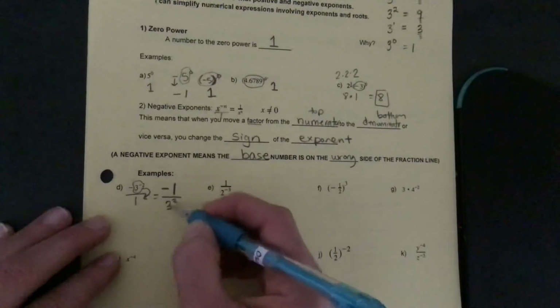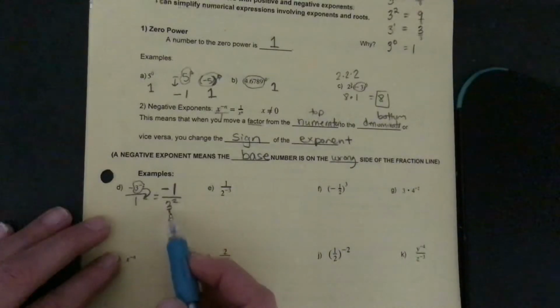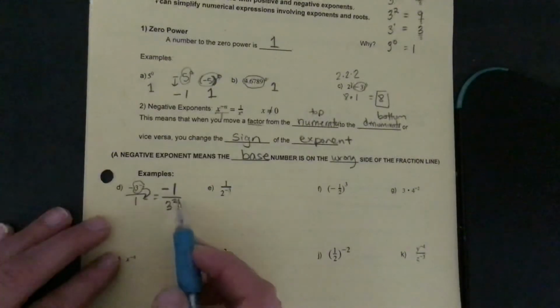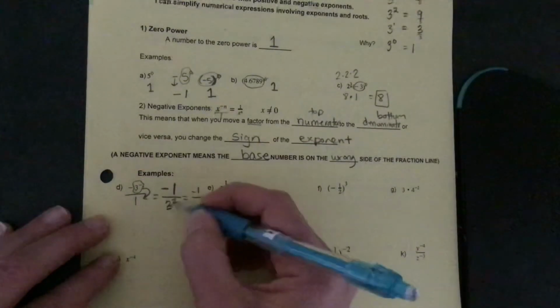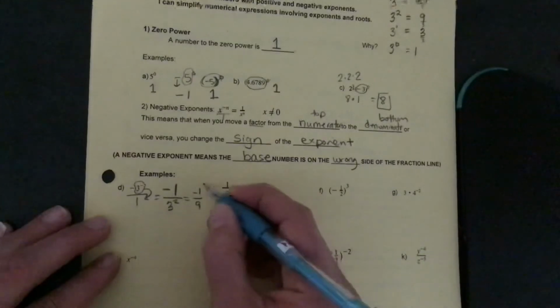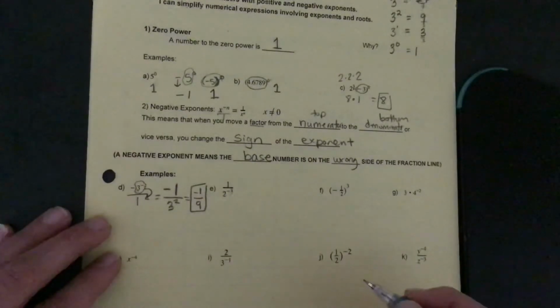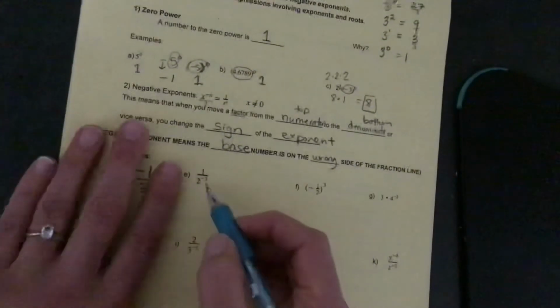Now we still have an exponent. We don't really want to leave an exponent unless it's something like 5 or 6. If it's as small as 2 or 3 or 4, we want to go ahead and solve that. So -1 and 3 times 3 is 9. So our answer there is 1/9. Okay, moving on to E.